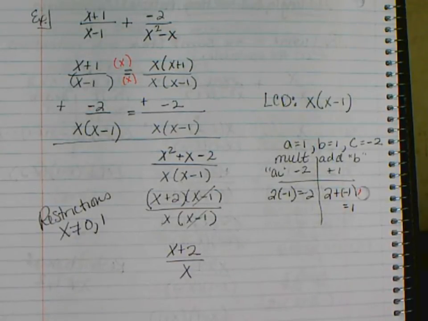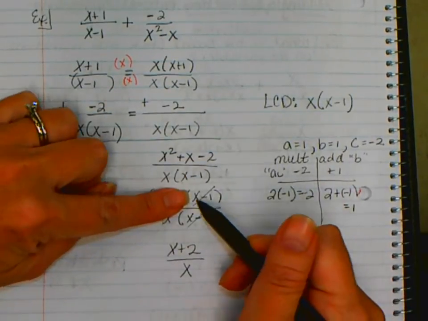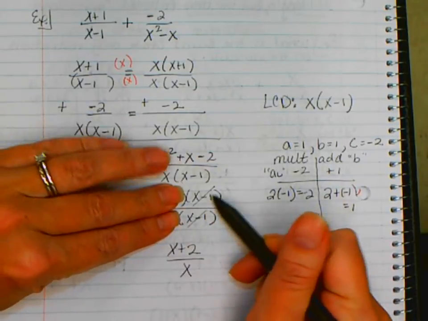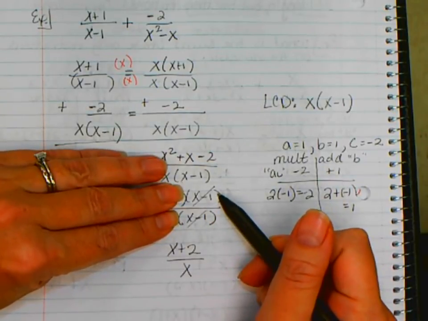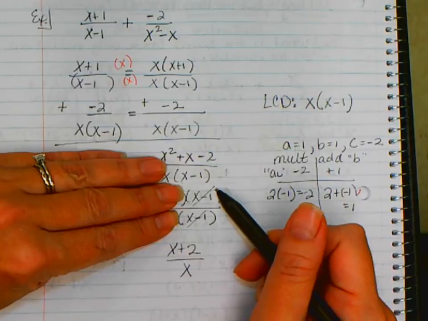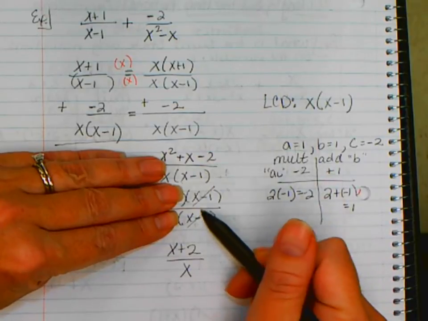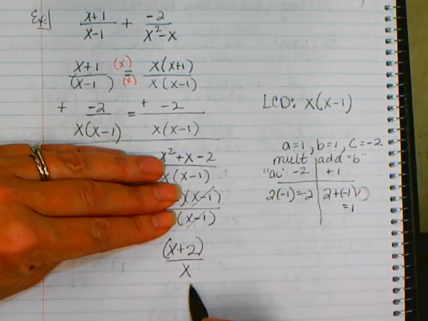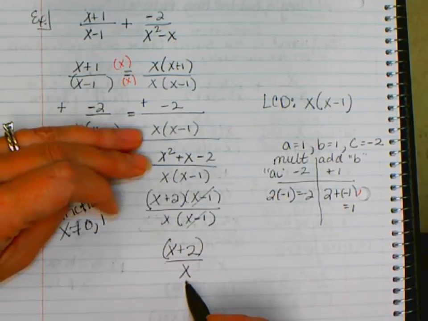Okay, so you can cancel the x minus 1 even though the x in the denominator doesn't go with it? Right, because x minus 1 is a factor. This x minus 1 is a factor. If you have a binomial or trinomial or whatever, to cancel it, it has to be identical. You have to cancel the whole thing or nothing. Down here, this is a binomial, this is a monomial. So your factors have to be identical.